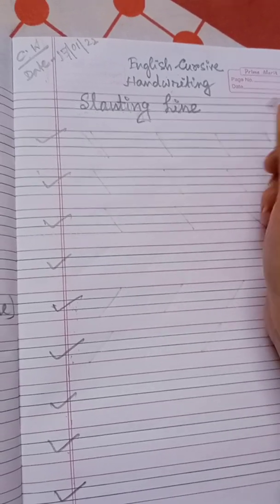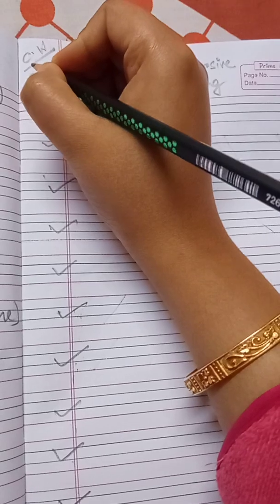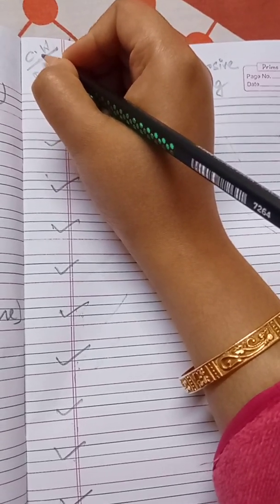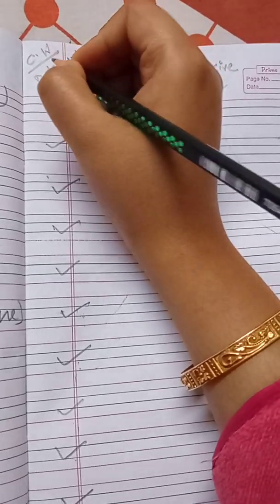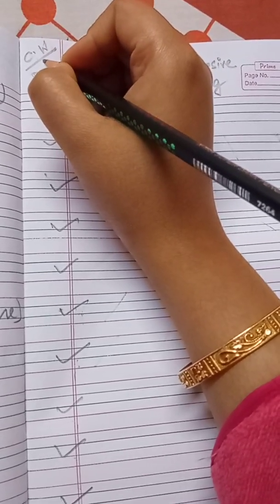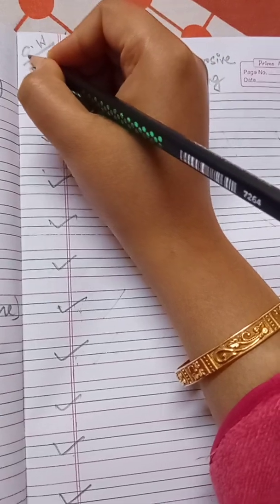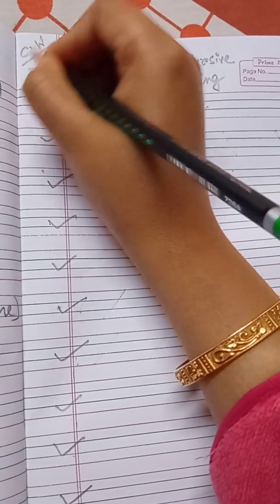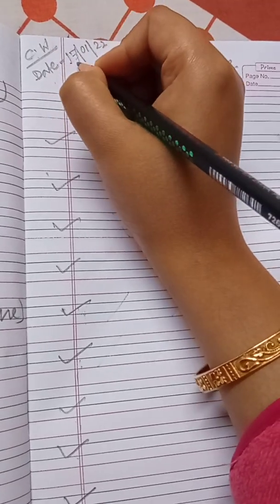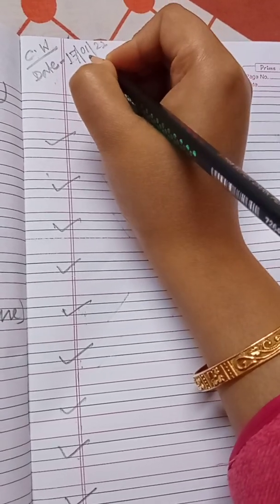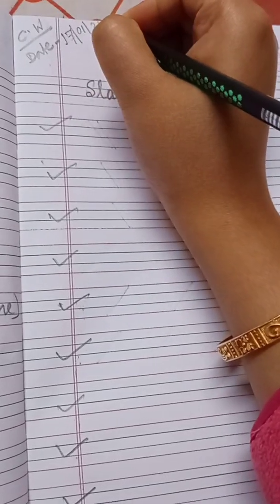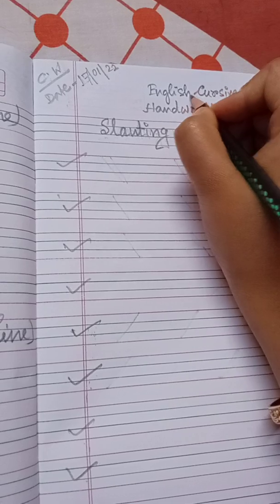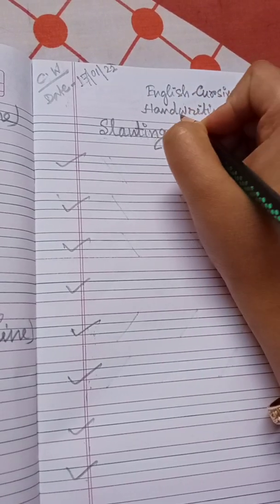So now take a look. First you have to mention, if I will provide you the HW, then mention HW. Otherwise, here I am going to take a regular class, that's why you have to mention CW. It means class work. Then the date, 17, the month, and here the year 22. Okay. Then the subject, English cursive handwriting.